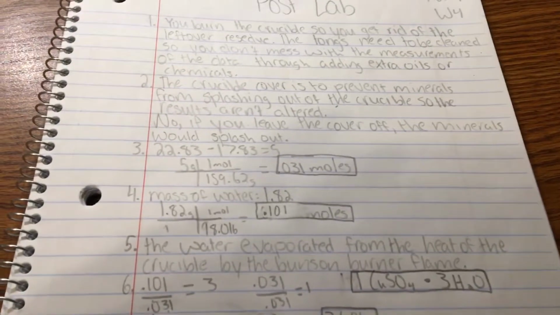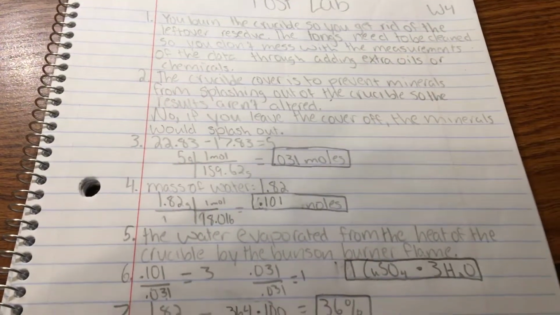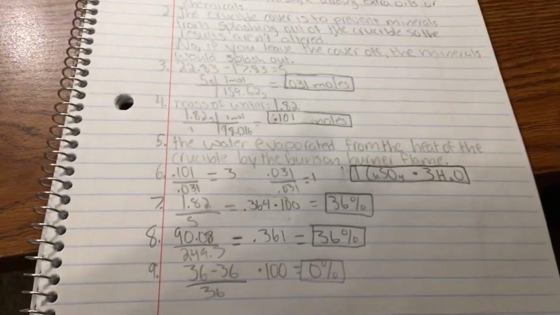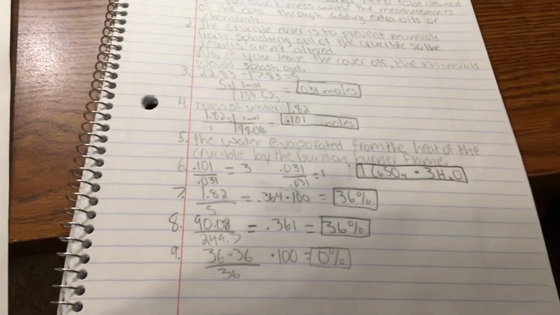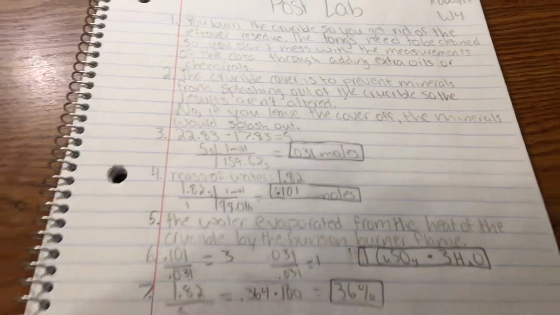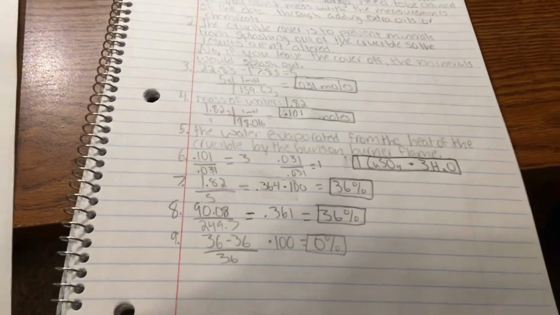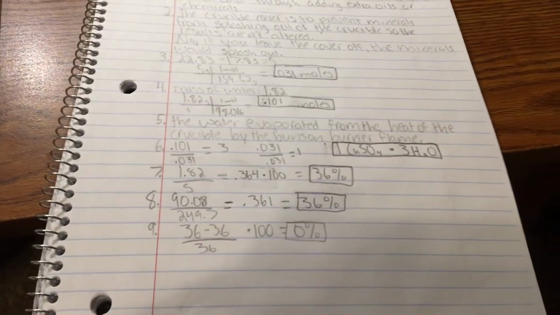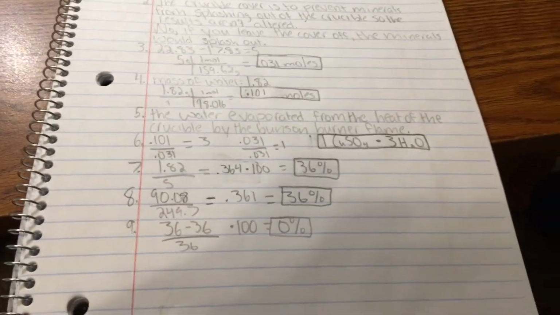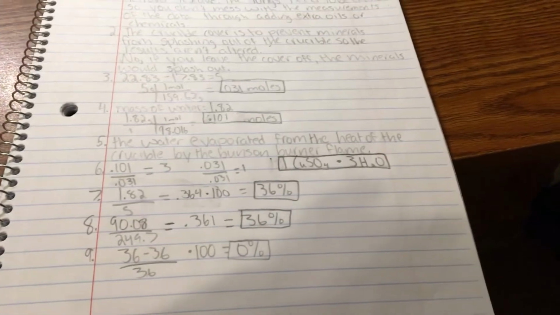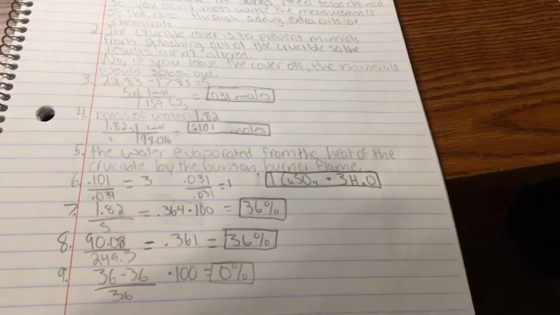Number 7 asks, calculate the percent water in your sample. So you have your 1.82 from the 22.83 minus 21.01, and you get 1.82 over 5, which is 22.83 minus 17.83, and then you get a decimal, which is 0.364, but you have to multiply that by 100 so you get an actual percent sign.